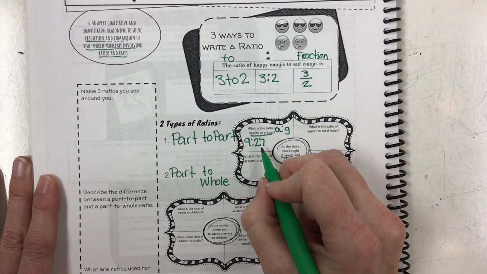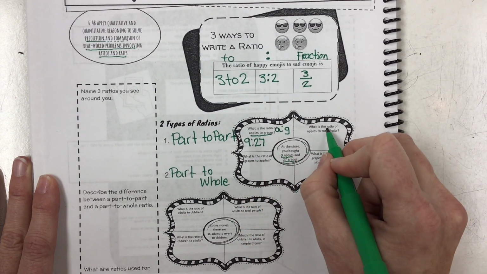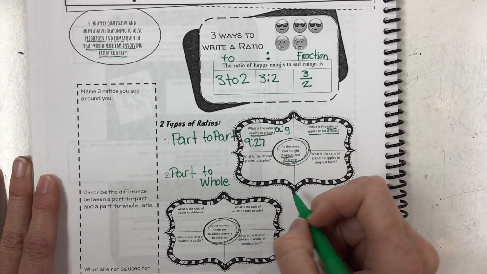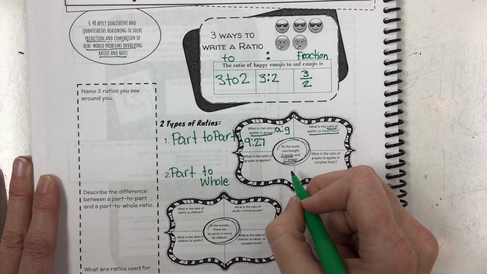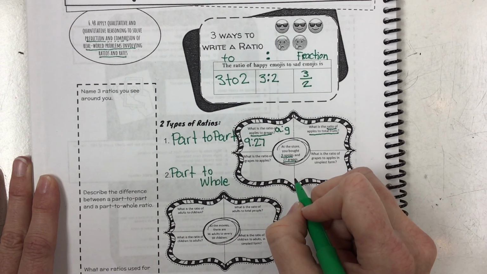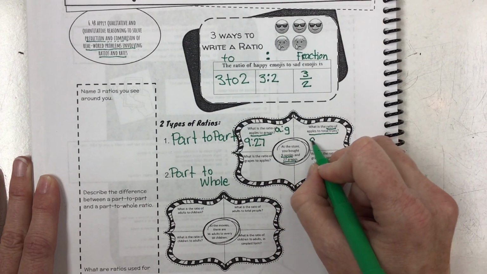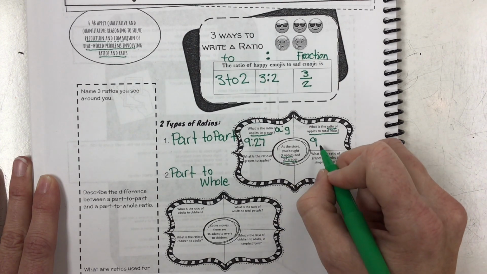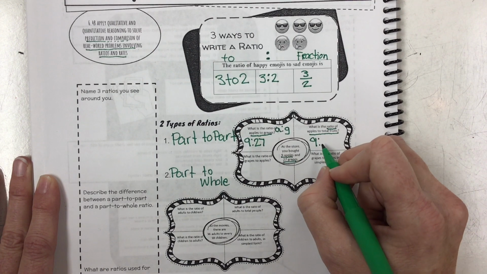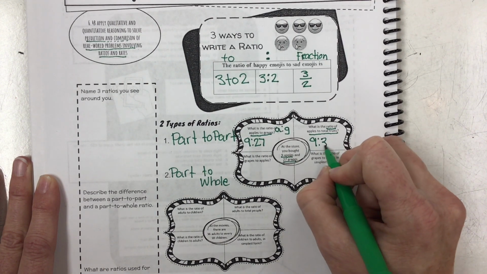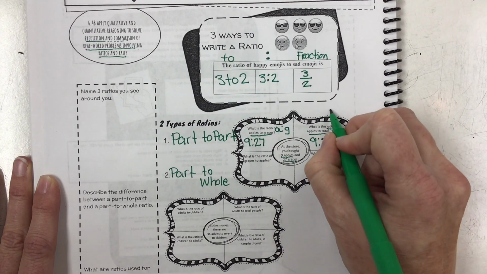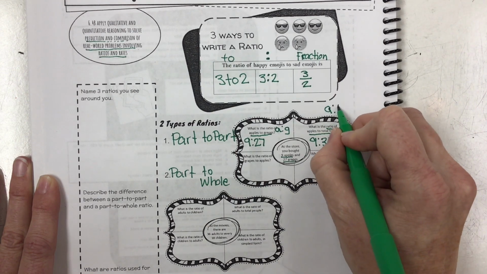And that is your part to part. Now we're going to find the ratio of apples to total fruits. To find the total, I need to add my apples and grapes together: 27 plus 9, which gives me 9 to 36, because that is my total amount of fruits. So there's my apples to total fruits.